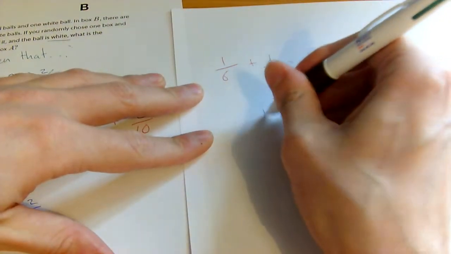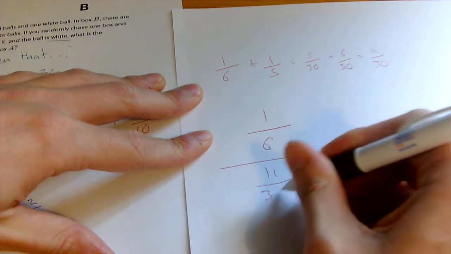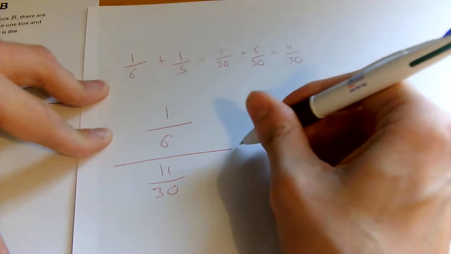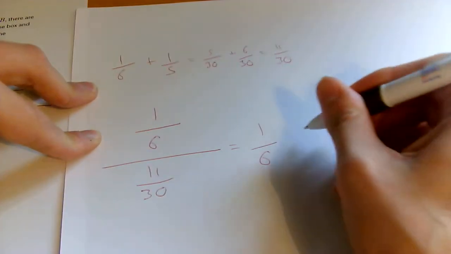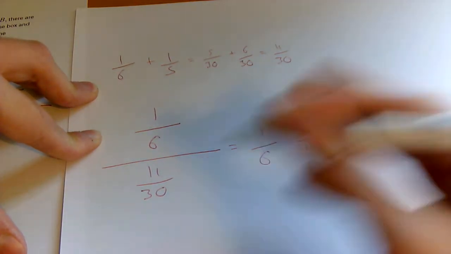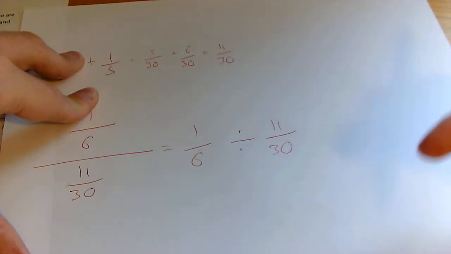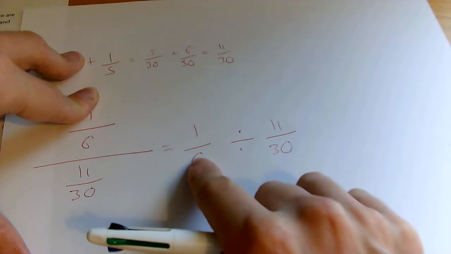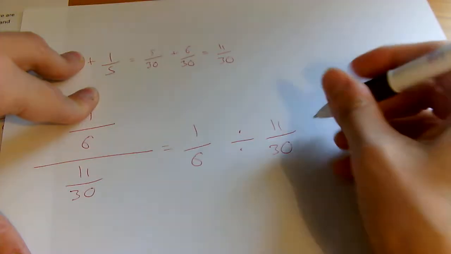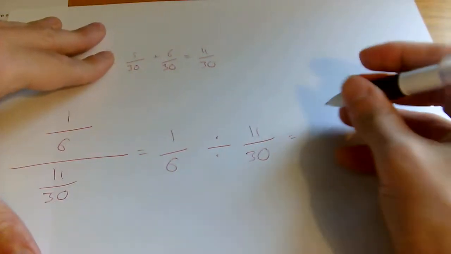Let's write the fraction out again then. 1 over 6 over, it's now 11 over 30. And this line here, this over, it means divide. So this is actually the same thing as saying 1 over 6 divided by 11 over 30. Dividing by a fraction, you do that by multiplying by its reciprocal. So you stick with the first one, you keep it, turn divide into times, you flip, you make it reciprocal. Because multiplying by the reciprocal is the same as dividing by the original, because they're inverses of each other.